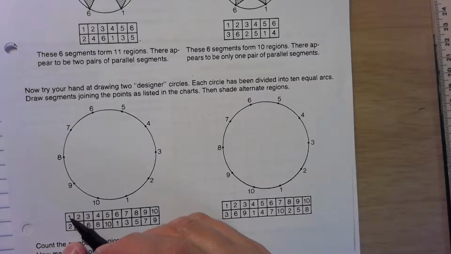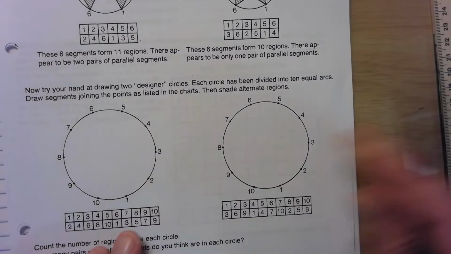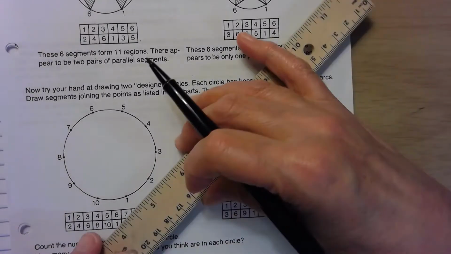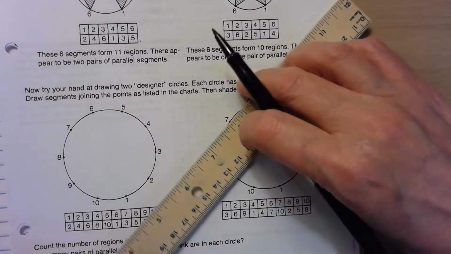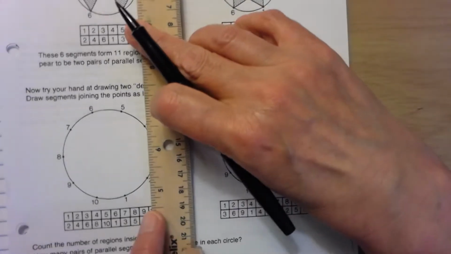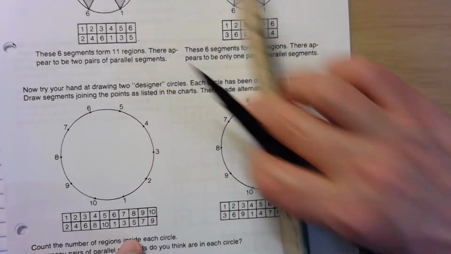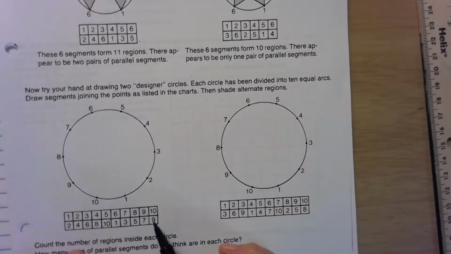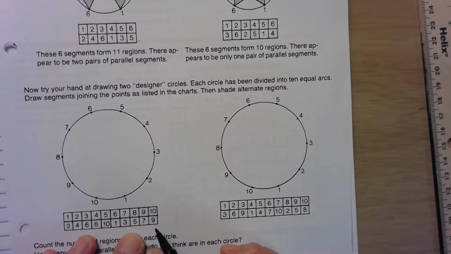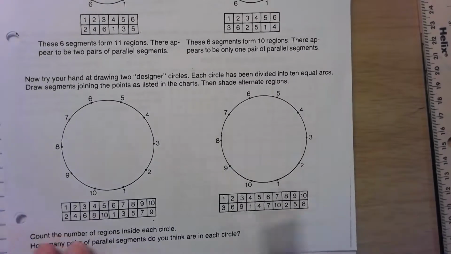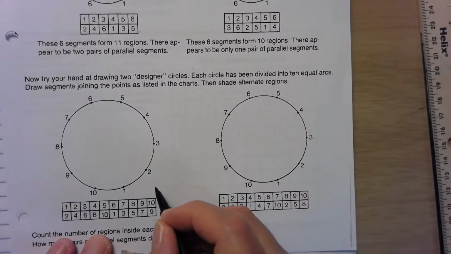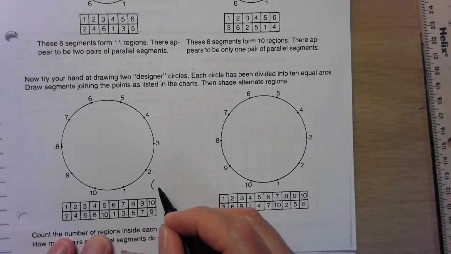So you see that 1 goes to 2, so you would use a straight edge, make a nice straight segment, connect 1 to 2, and then connect 2 to 4 again using your straight edge so that you get nice straight segments. And then after you're done making all the segments, this time there'll be 10 segments, you can decide where to shade just to make it look nice. Okay, so this one, sometimes we give these a little ordered pair to tell us what the design is based on.